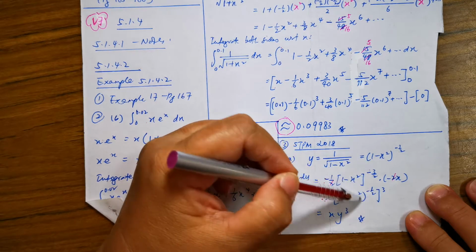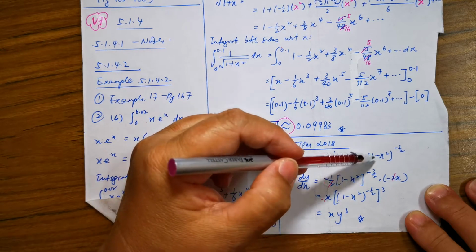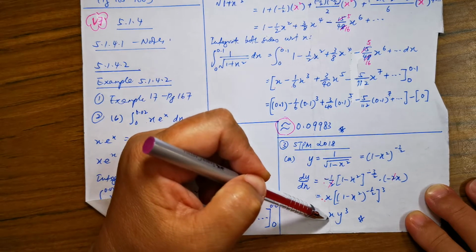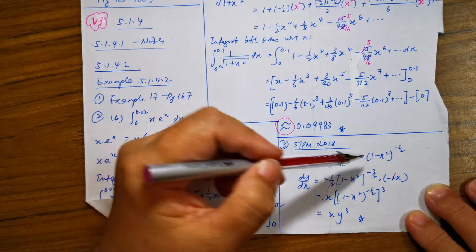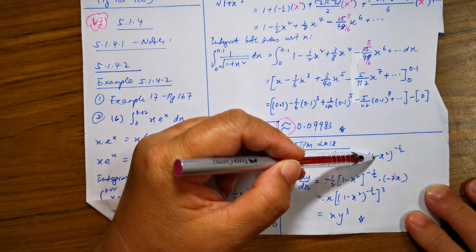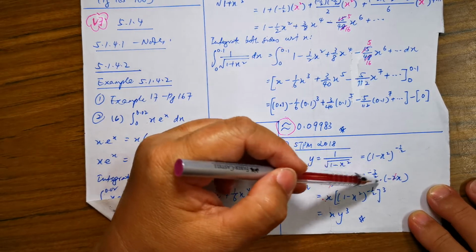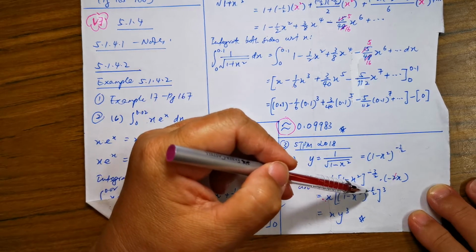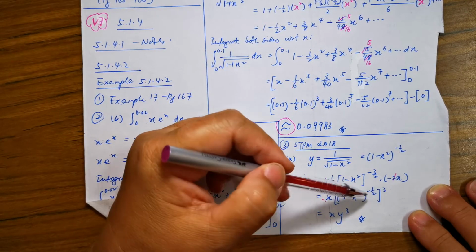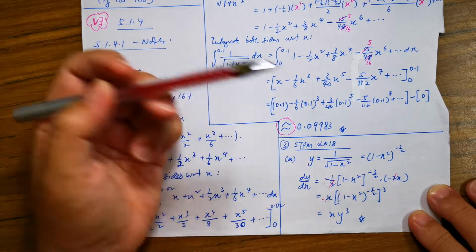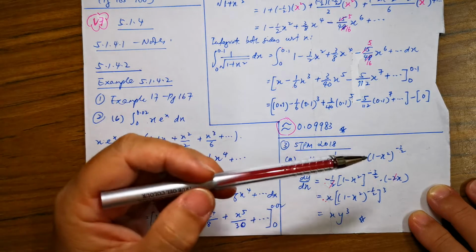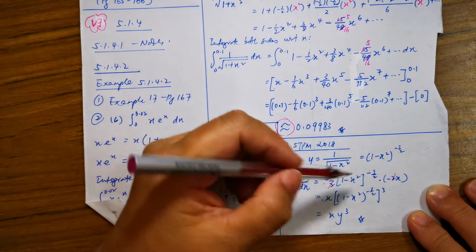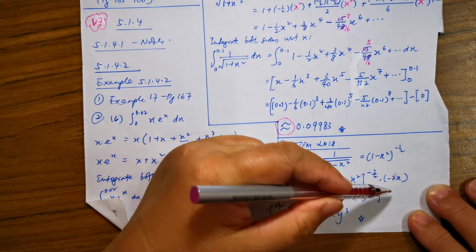Why do I want to separate it like this? Because the question wants us to show the answer, and it must be in terms of y. So y is like this. Therefore, I split this power this way. Power and power means you multiply them. So negative half multiplied by 3, negative 3 over 2. So this is your y, this is your y. So it becomes x y cubed.